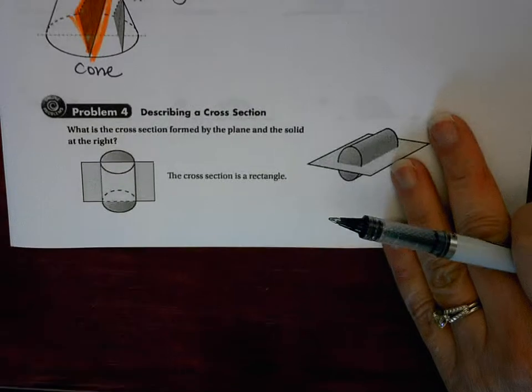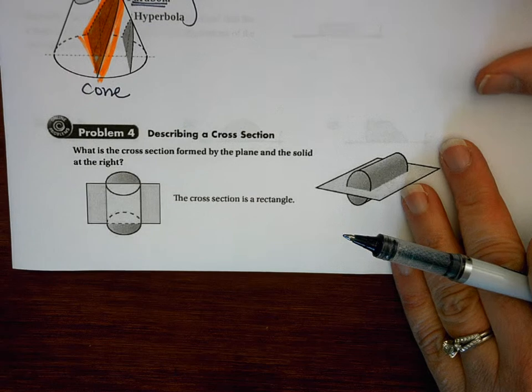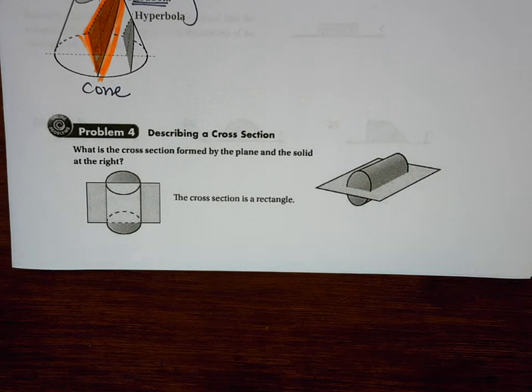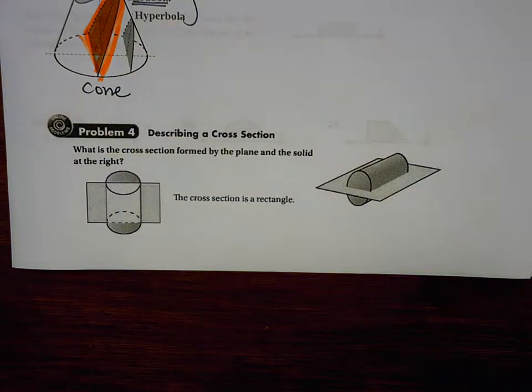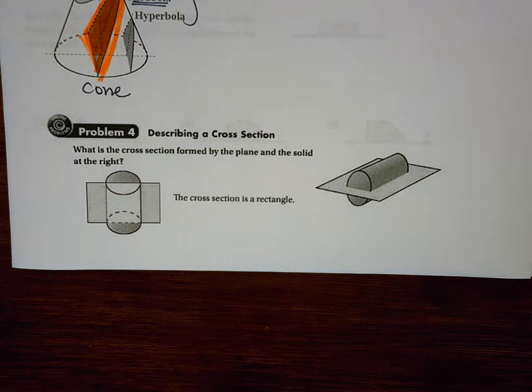All right, so let's take a look at this problem here. This is in our volume 2 book. Even though we're in unit 9 for math 3, this is actually our unit 10. I forgot to mention this at the beginning.